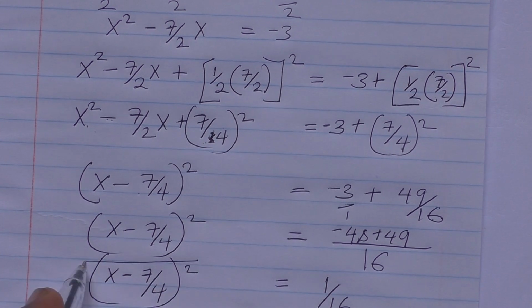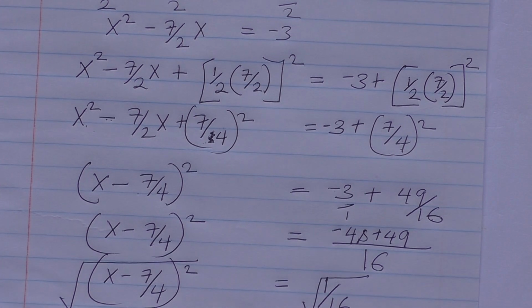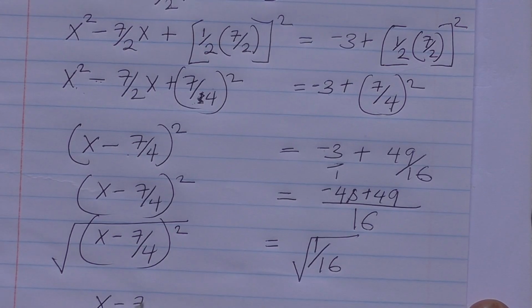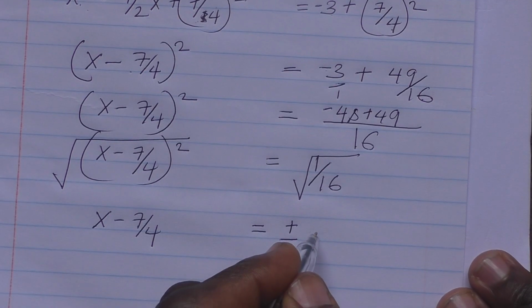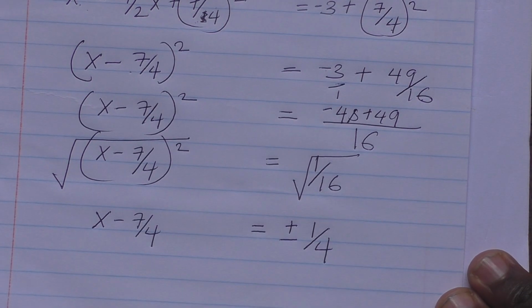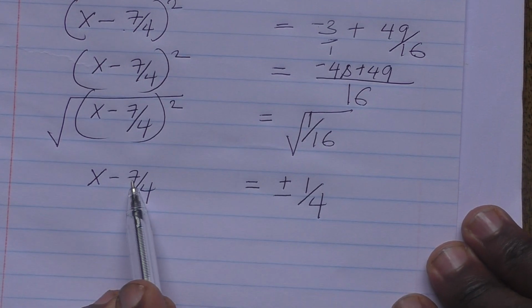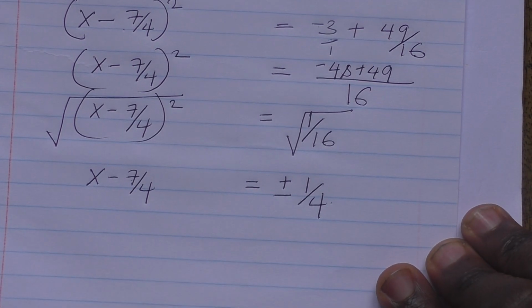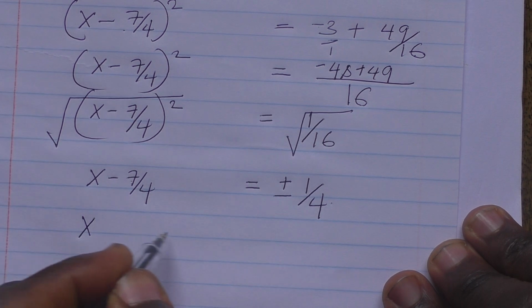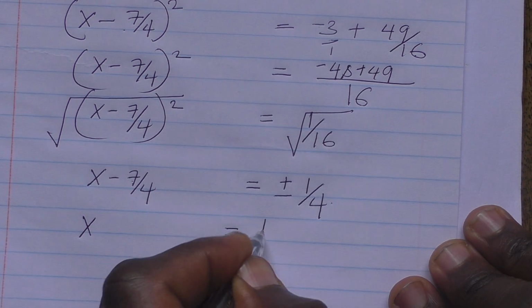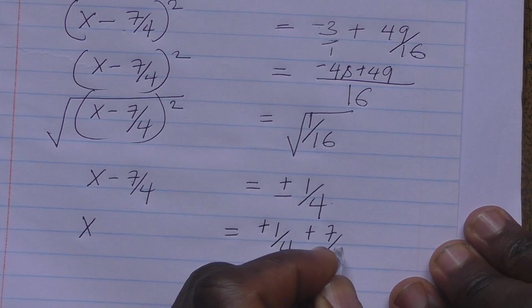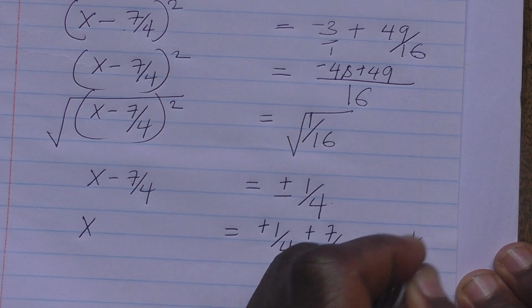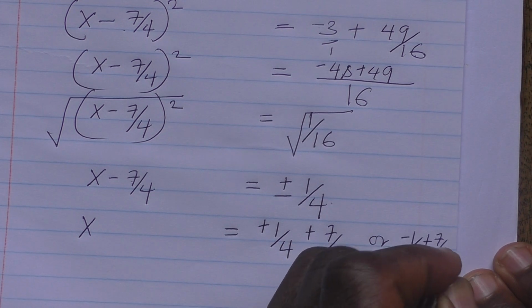And then we get the square root on both sides, which gives us x minus 7/4 equaling to positive or negative 1/4. And therefore we just take this to the other side to get x, which gives us x as positive 1/4 plus 7/4, or -1/4 plus 7/4.